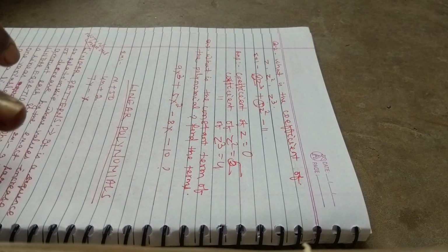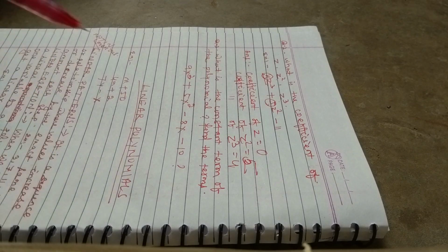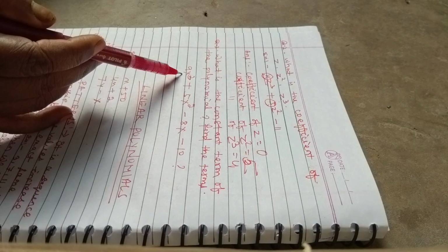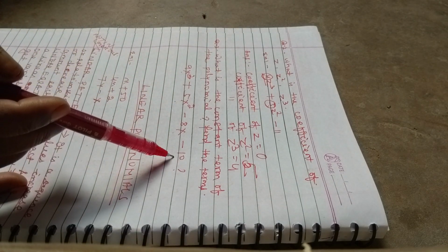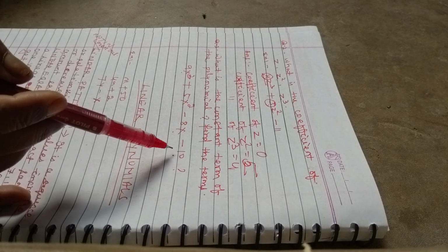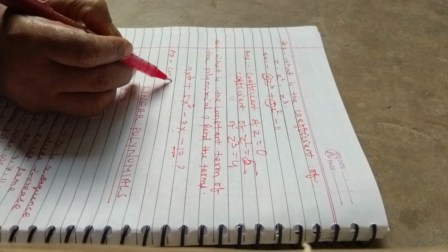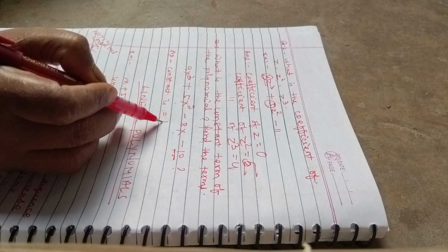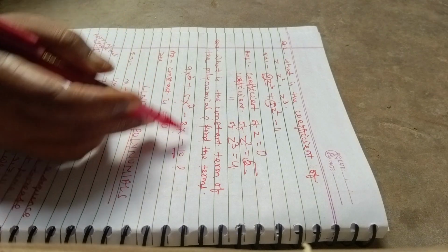Are you clear? Understood now? When you think of the coefficient, you have to take the numeric value. What is the constant term of the polynomial? Here 9x cube, 5x square minus 8x minus 10. So the constant term is 10. The constant is 10.